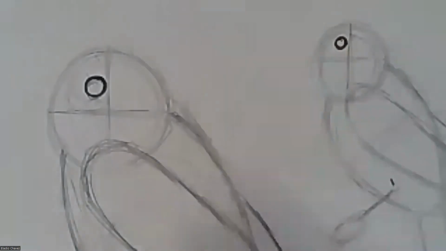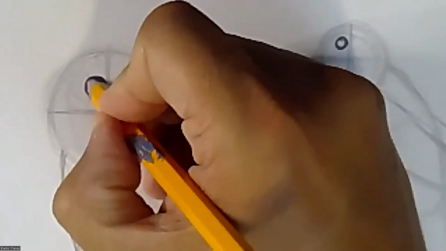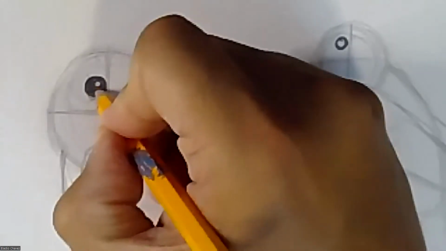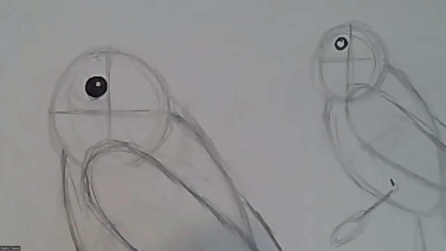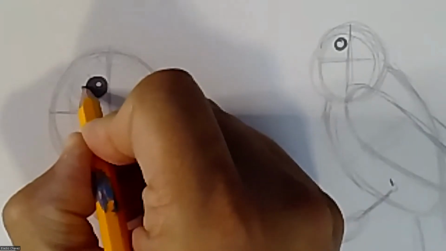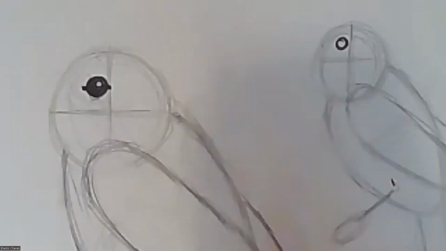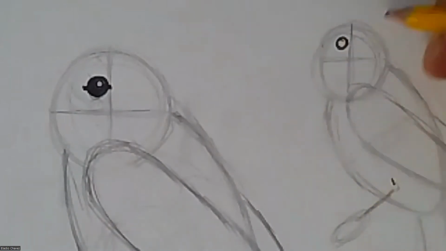Right. Okay. I'm going to put a highlight. There's a highlight in the top right. And that's just another small little circle there. See that small little circle? And then everything else around it is shaded really dark. There it is. And there's our highlight, which makes it really shiny. And to make that almond shape, all it is is two little lines on the sides. There's one line over here and then one line over here, like a little Saturn, like the rings on Saturn. It's two little lines.